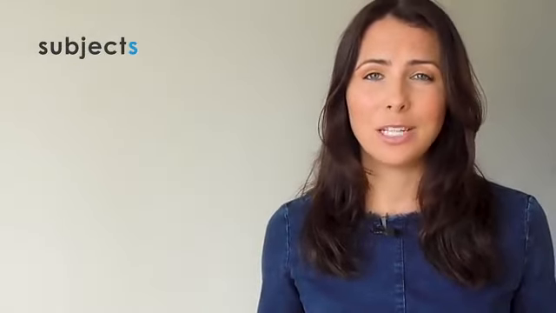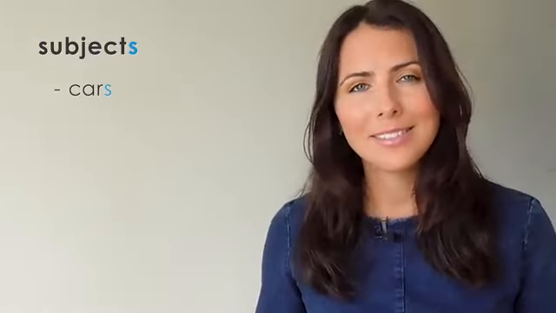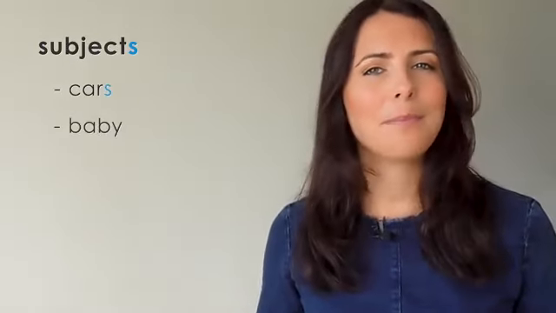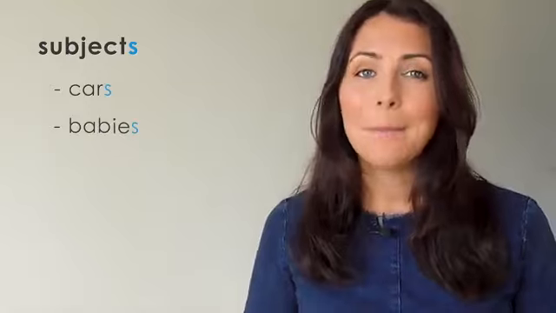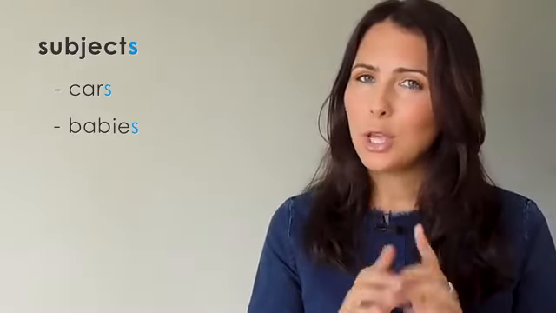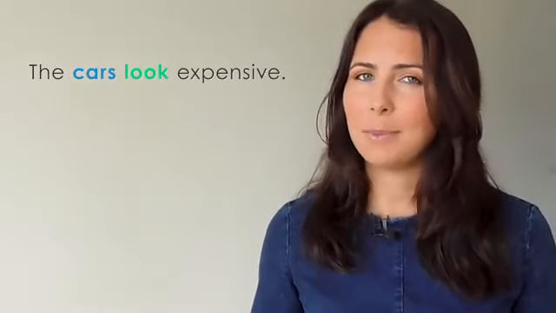Okay, let's begin. In the present tense, nouns and verbs agree in opposite ways. When your subject is plural, you usually add s to show that it's plural, right? Car becomes cars. Baby becomes babies. But when your subject is plural, you do not add an s to your verb. The cars look expensive.